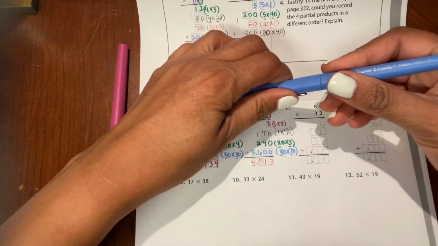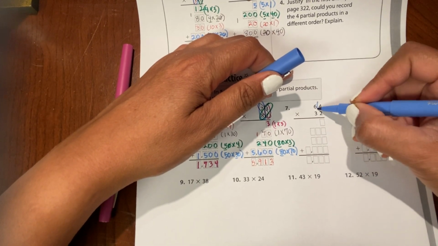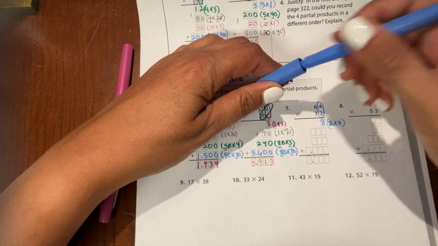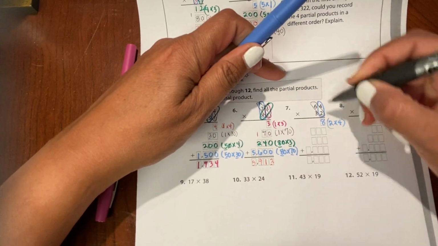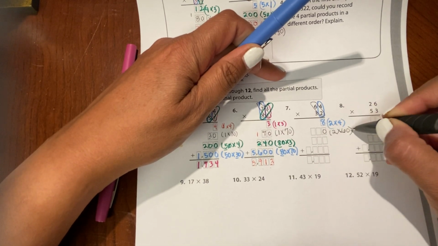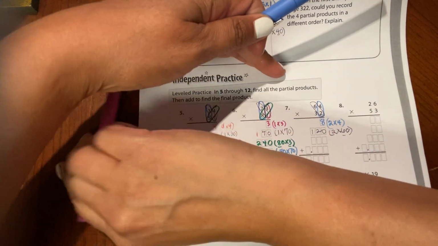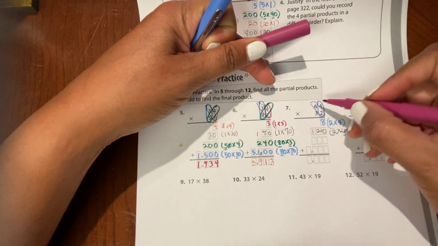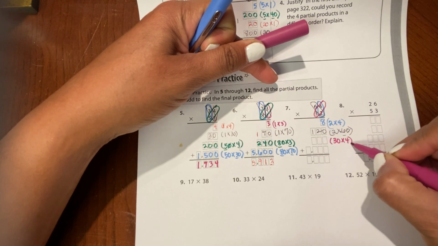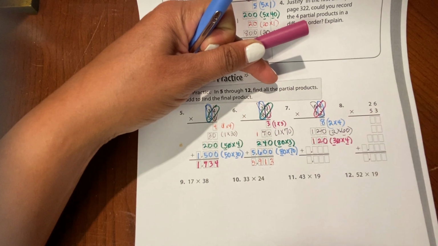64 times 32. Remember, 60 plus 4, 30 plus 2 in your head. Bottoms up, 2 times 4, 8. Then you have these two. It's still a 2-digit, but this is 60. Trail your 0. What is 2 times 6? 12. Now we move on to the tens place. These two digits. But this is 30 times 4. Trail your 0. You're left with 3 times 4, 12.